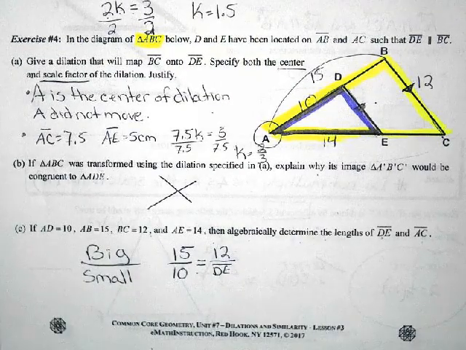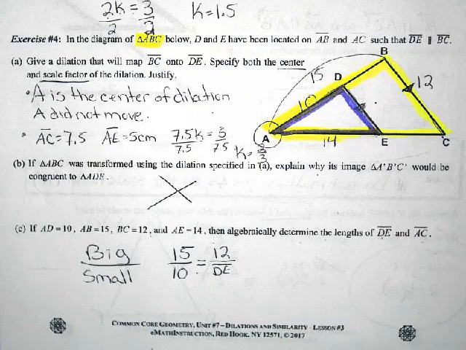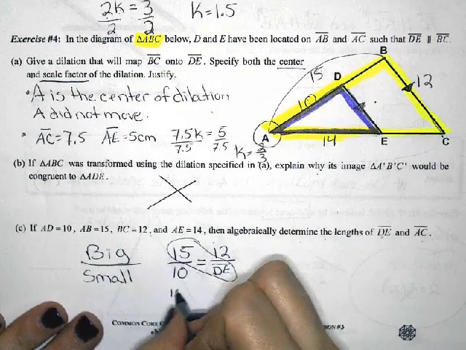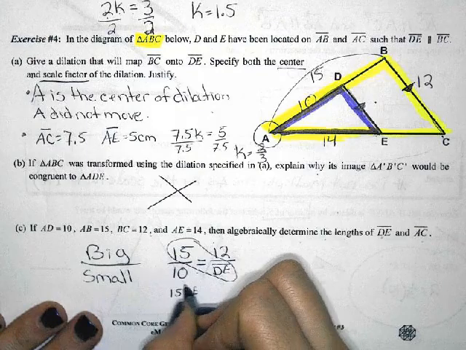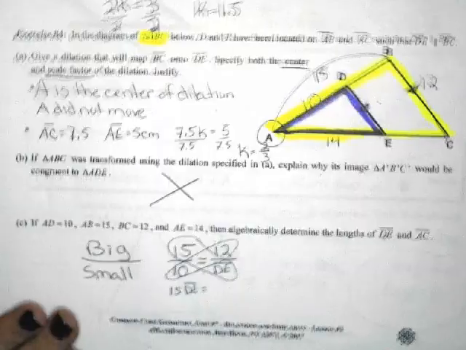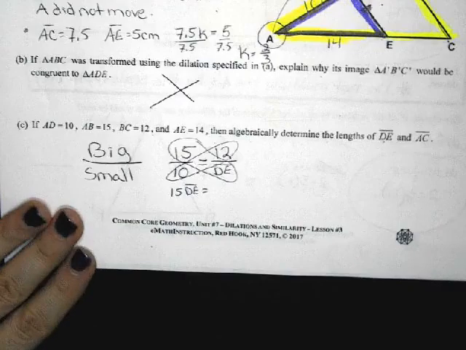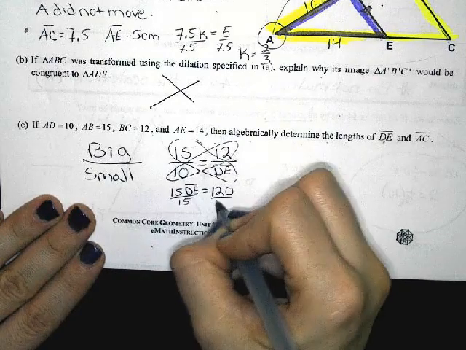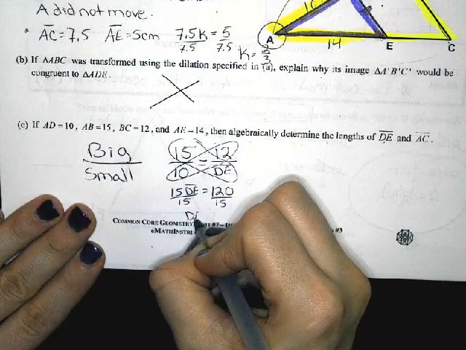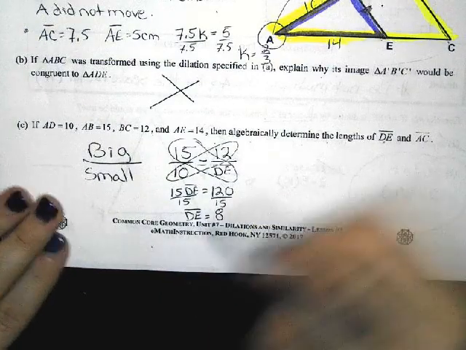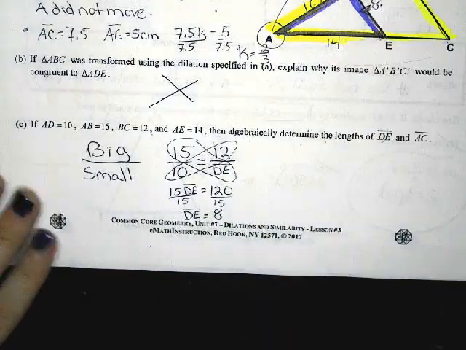And solve this. This is what we call a proportion. We solve this by cross multiplication. 15 times DE gives me 15 DE equals 10 times 12. That is 120. So you divide by 15. That makes DE equal 8. So now we know that DE is 8.